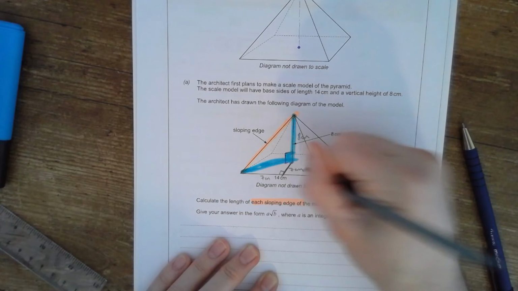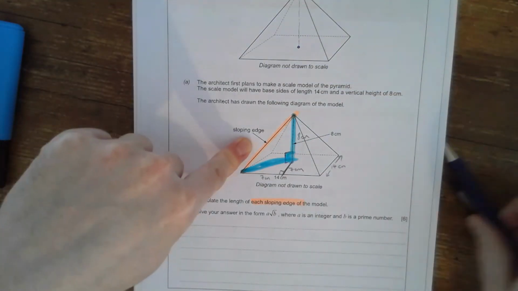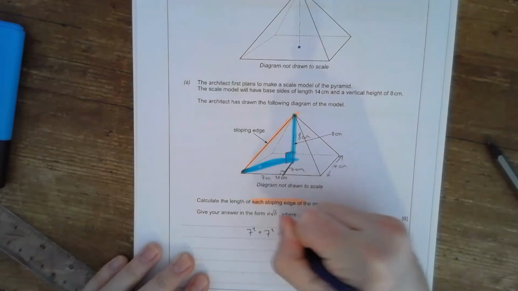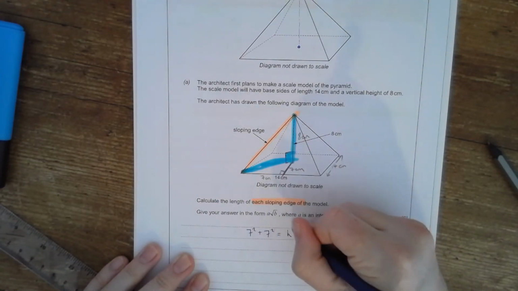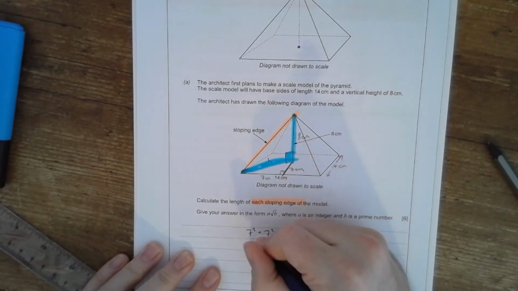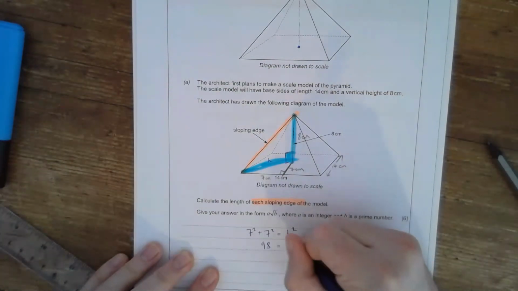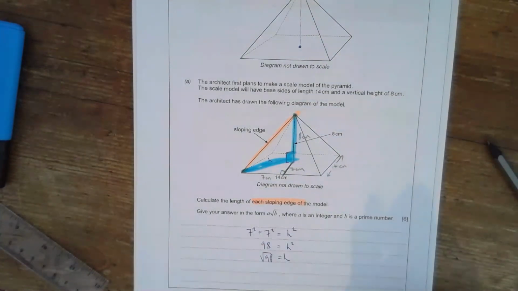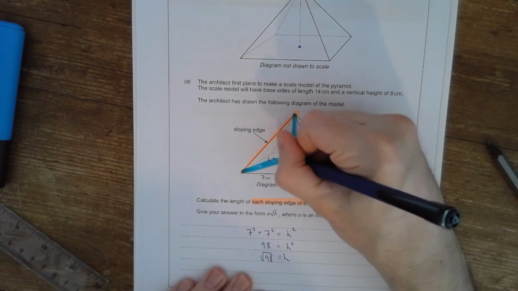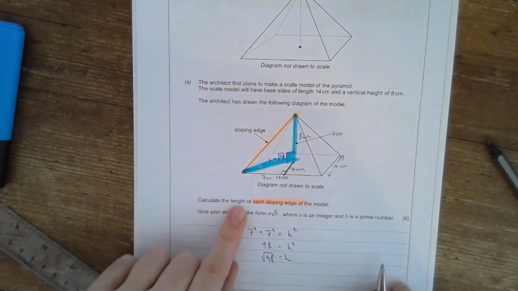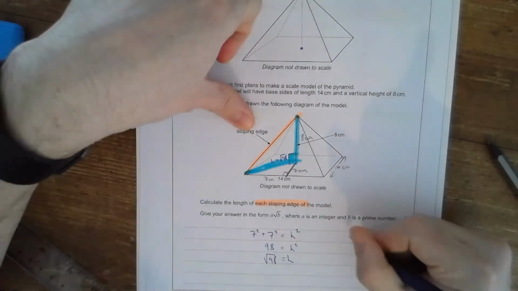So I can work out this blue line here by doing 7 squared plus 7 squared is equal to what I'm just going to call h for the hypotenuse squared. 7 squared is 49. 49 plus 49 is 98, which is equal to h squared. So I'd square root 98 and have h. Okay, so we now know what this is. This is root 98.